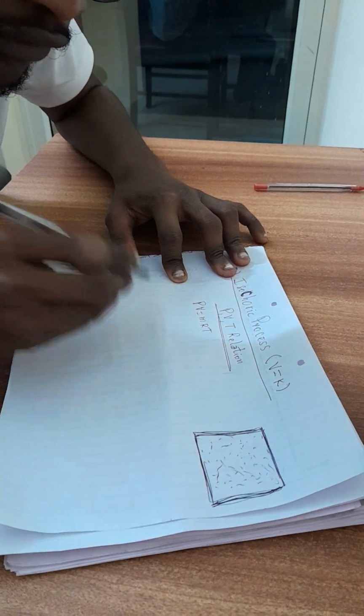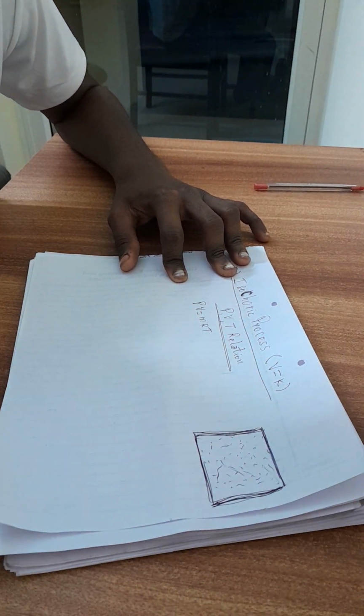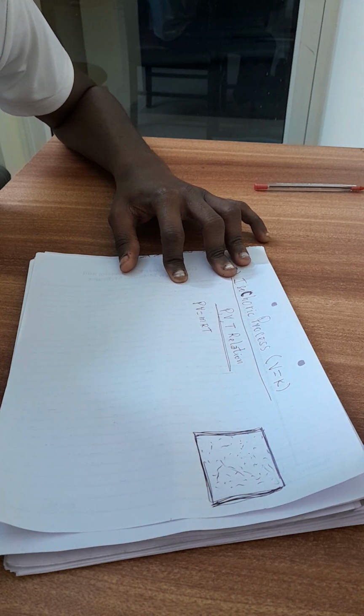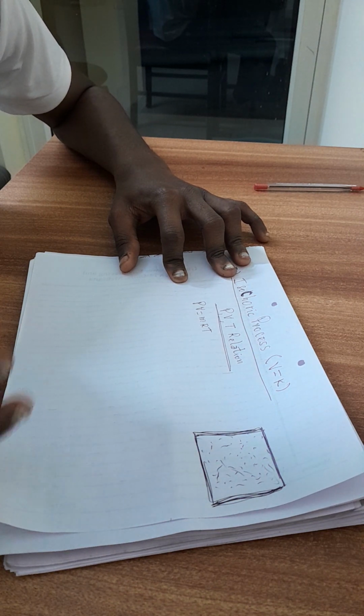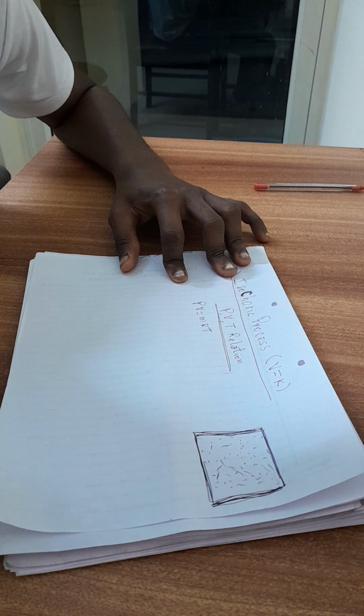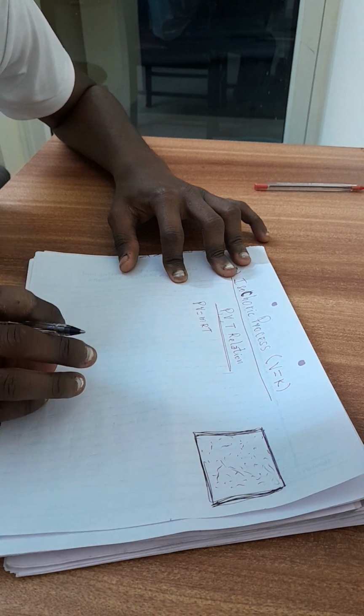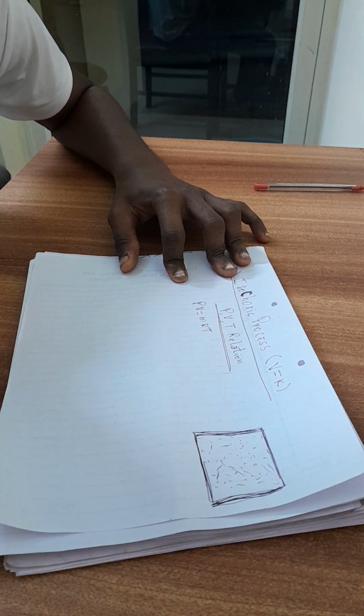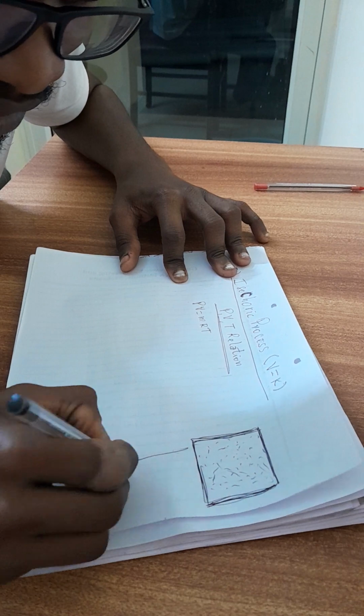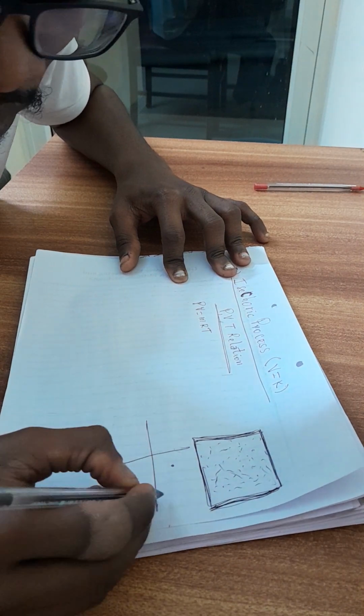Now let us consider two states, because a process is only possible when we have a substance that has been considered in two or more states. Suppose we have a substance in one state.